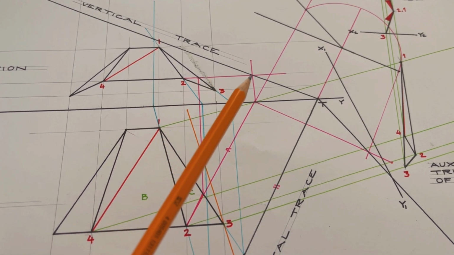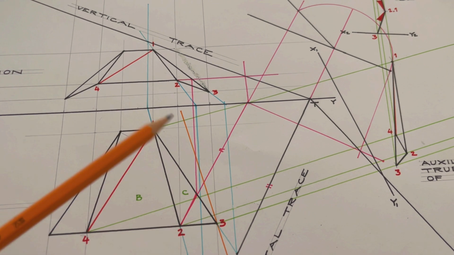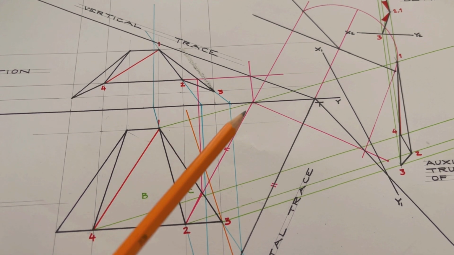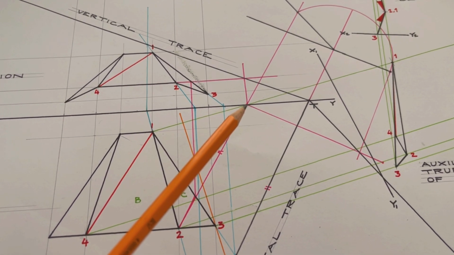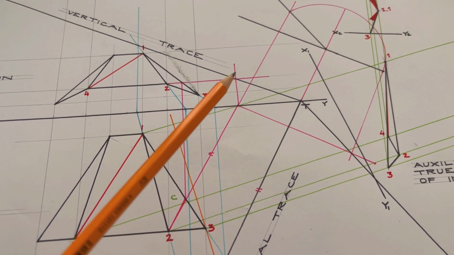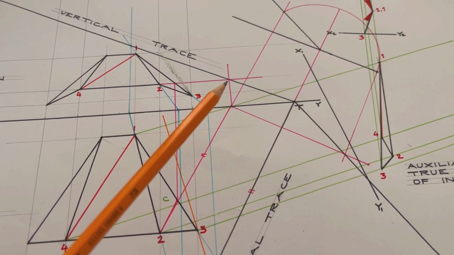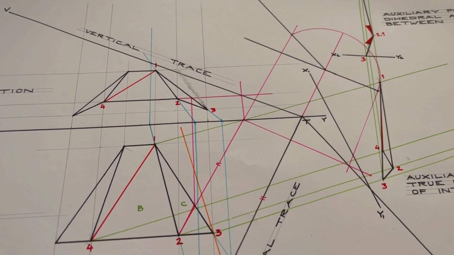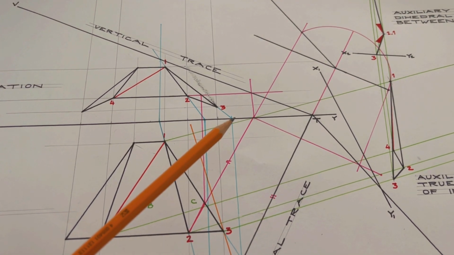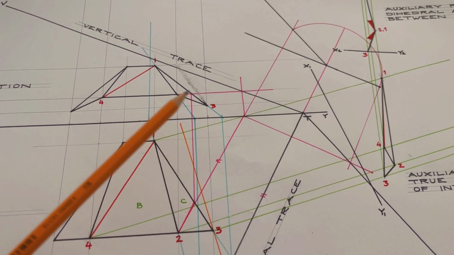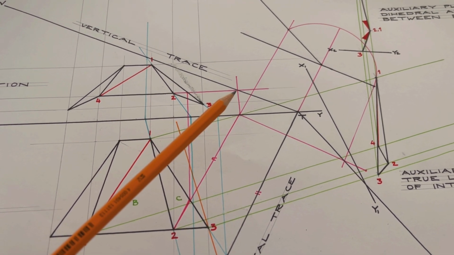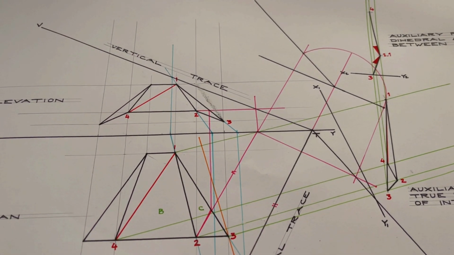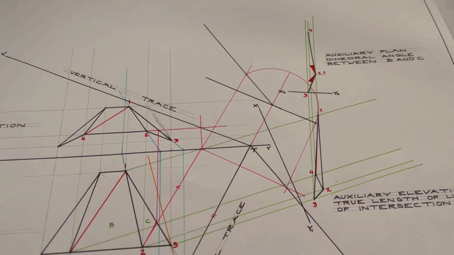Bring that across because it is a horizontal line. Because this line here is parallel to the horizontal trace, it's a horizontal line in elevation. That's where it hits the vertical plane, so that's where the vertical trace is going to be. Bring it up and both lines cut there on the vertical trace. That's another method of finding a point on the vertical trace: bringing a line parallel to the horizontal trace in plan and a horizontal line in elevation, and where the 2 lines intersect gives you a point on the vertical trace. So 2 methods there of establishing the vertical trace.